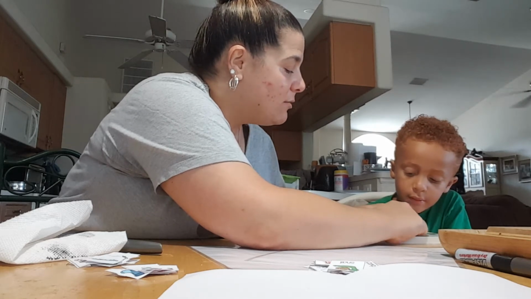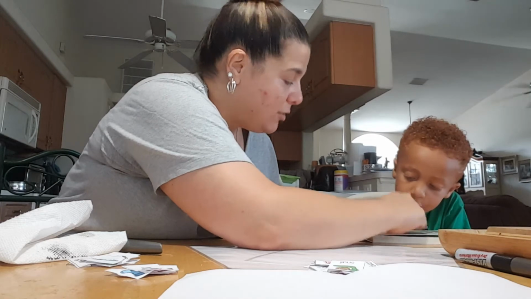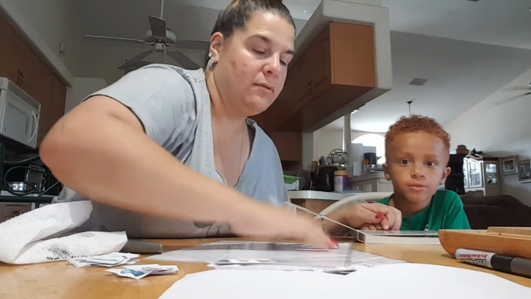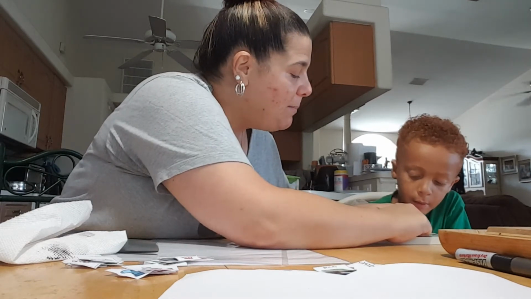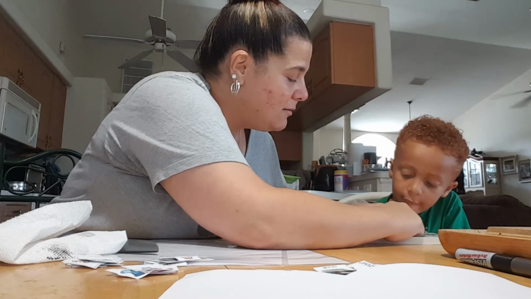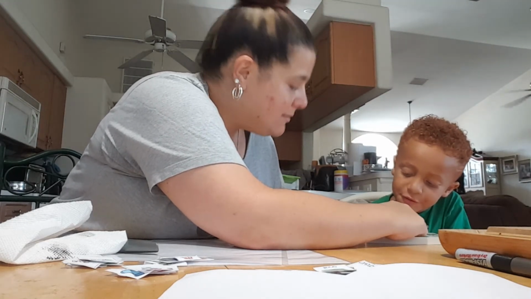Sheep climb out. Your turn. Sheep climb out. Sheep drip. Your turn. Sheep drip. Sheep are glad to end their trip. There you go.